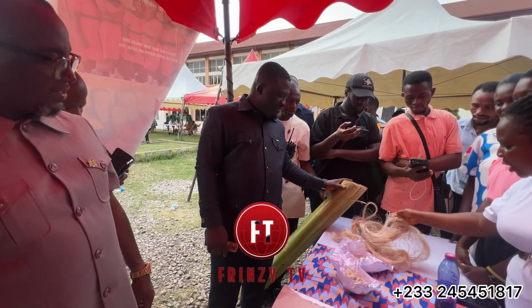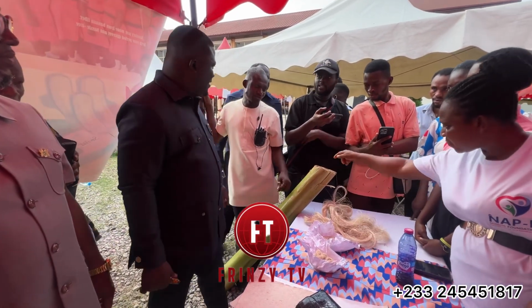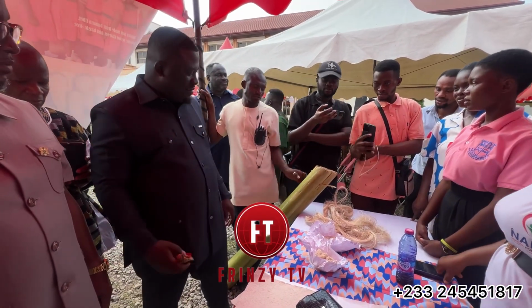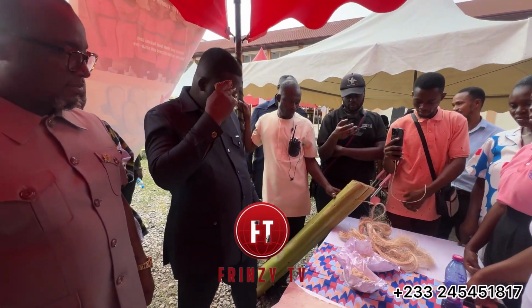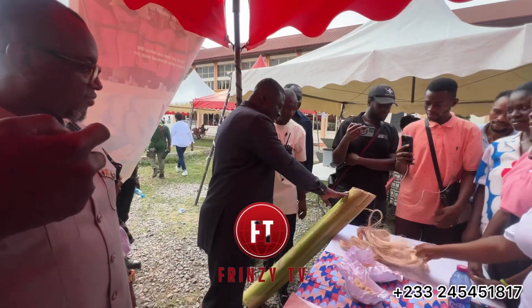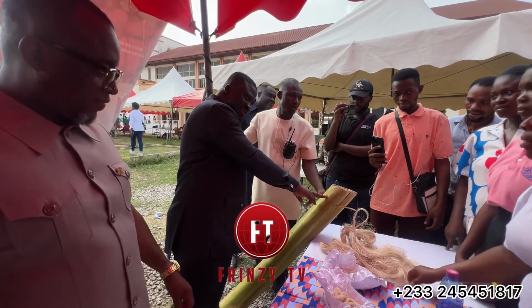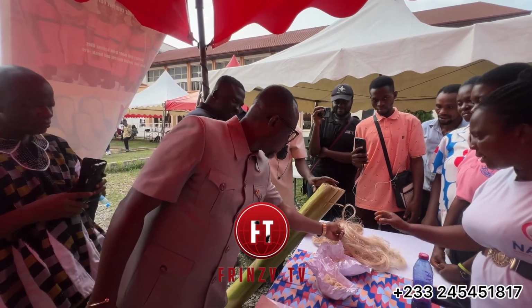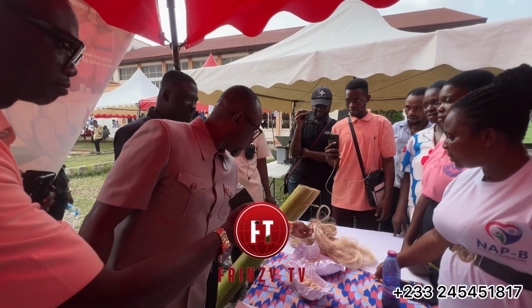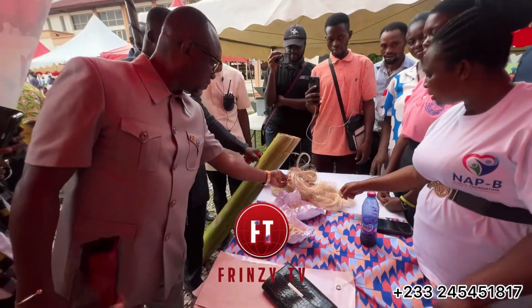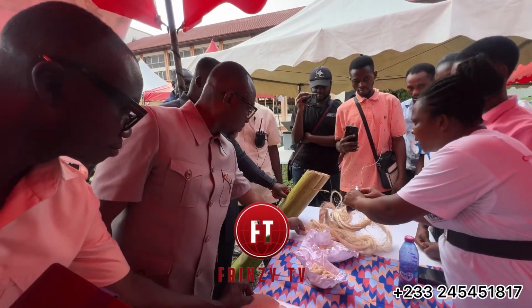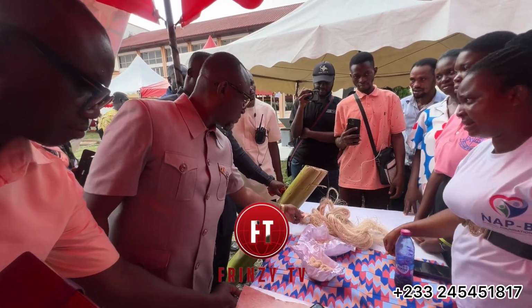I don't know the fiber that is for the POP. But this one is extracted from the banana. Okay. So this is banana. That is plantain. What I know is the banana. Is there much difference? Yeah, the banana fiber is a bit harder than that of the plantain.